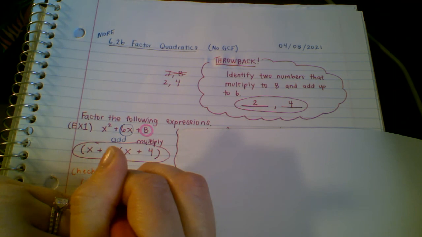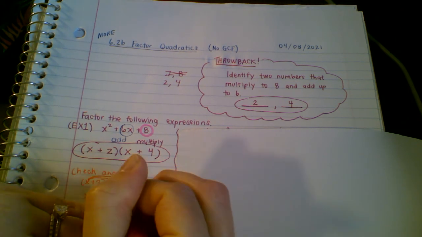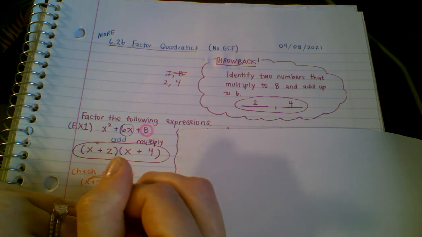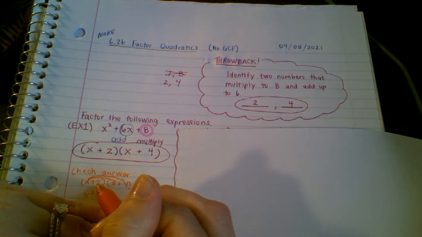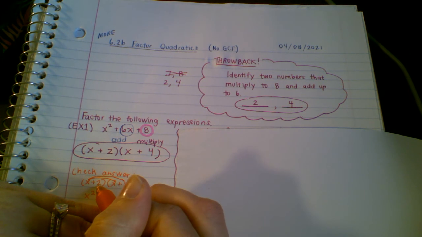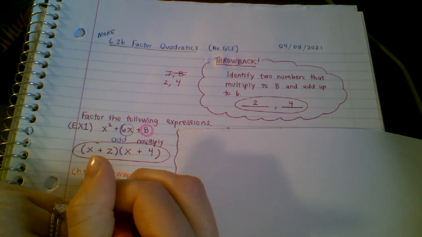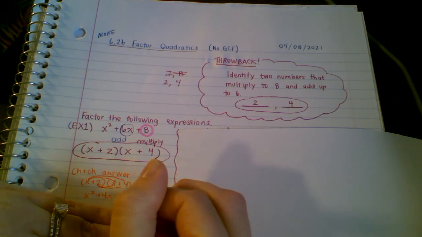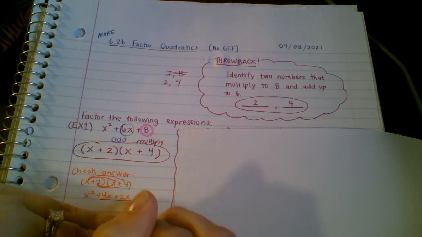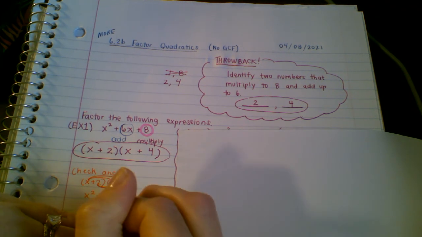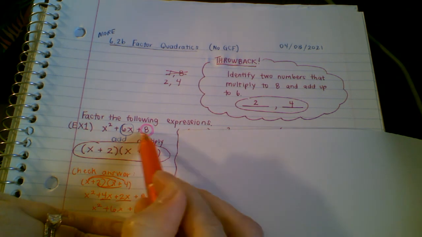X times x is x squared. X times 4 is 4x. And here's the double distribute. We distribute the second term, which is 2. 2 times x is 2x. And 2 times 4 is 8. Combine like terms, and we get x squared plus 6x plus 8, which was the original problem.